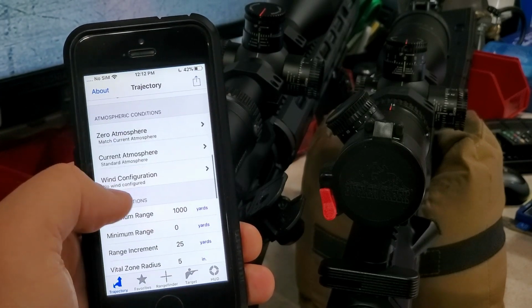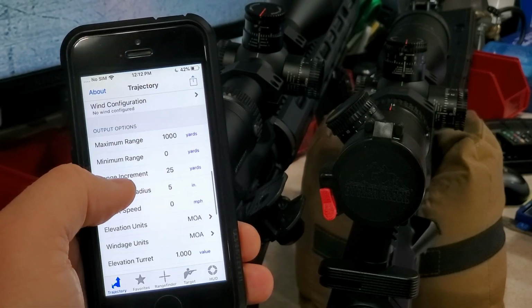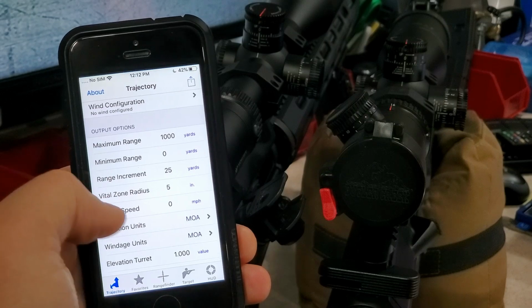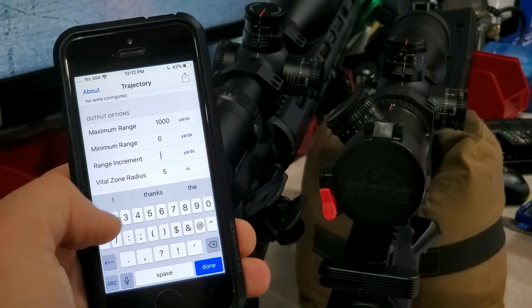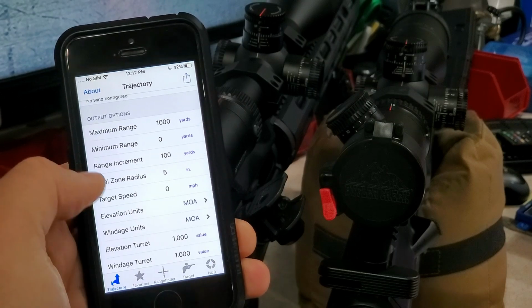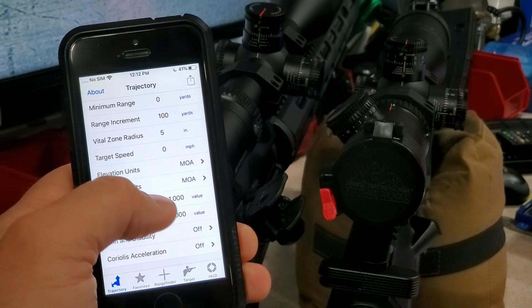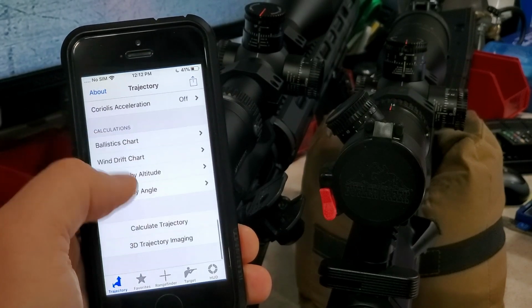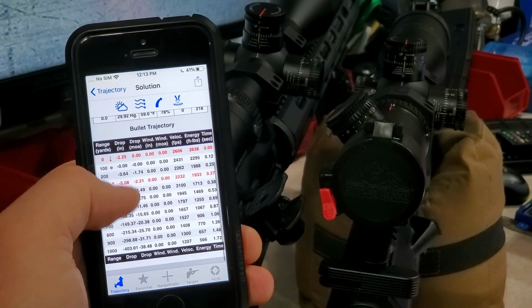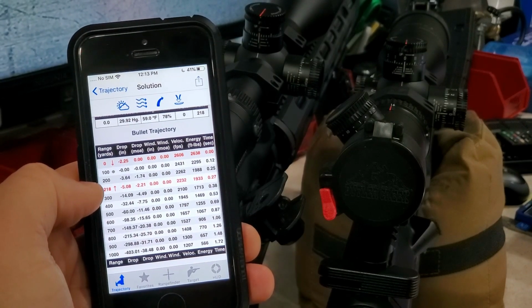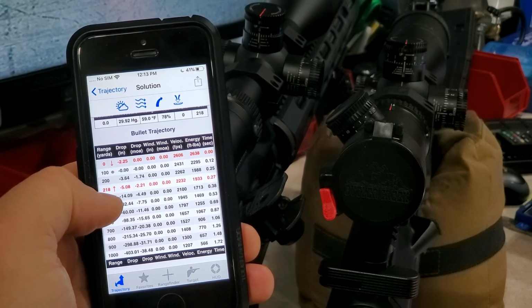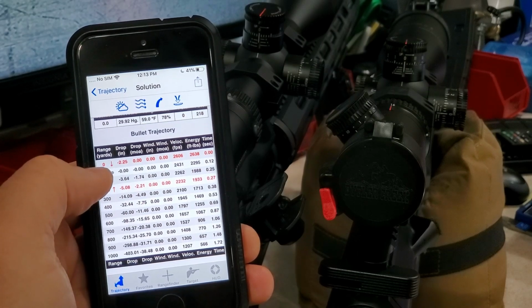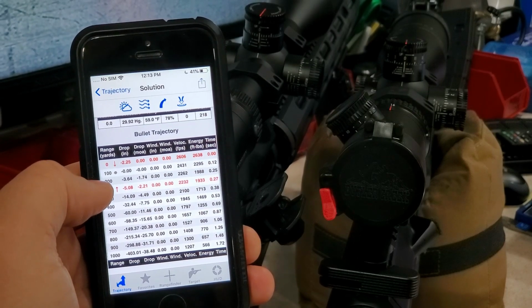You know, if you want to play around with the atmospheric conditions, you can do that. This is just a pure example. Maximum range, I can play around with that. I can set it out to 1800 if I want to go to a mile. Range increments, I'm going to set that to 100. And our elevation and windage, in this pure example, we're going to start with minutes of angle. And we're going to hit calculate trajectory. So you can see at 300 yards, we're going to make an adjustment of roughly 4.5 minutes of angle. Now this is just for pure example's sake.